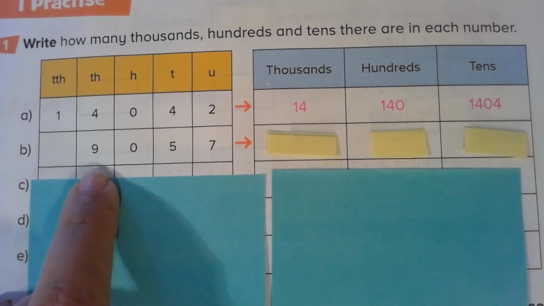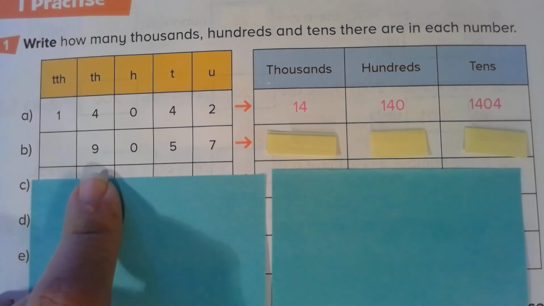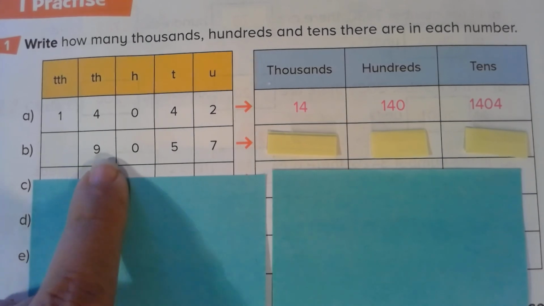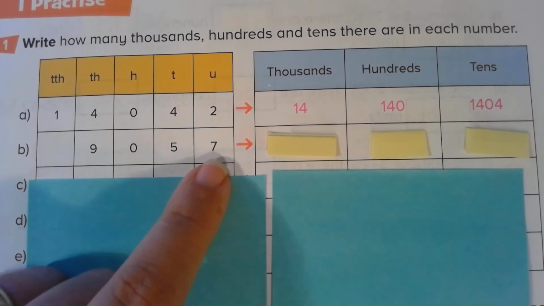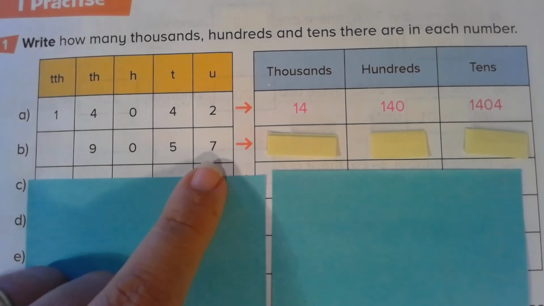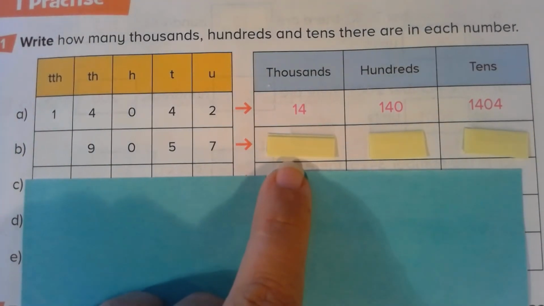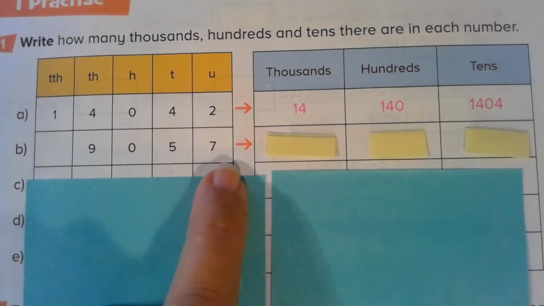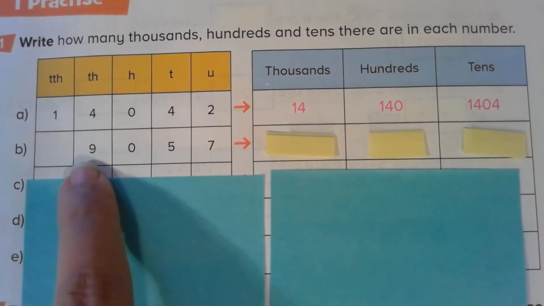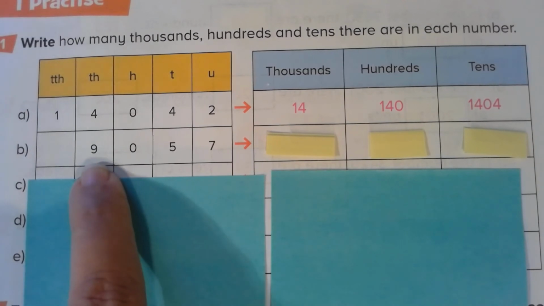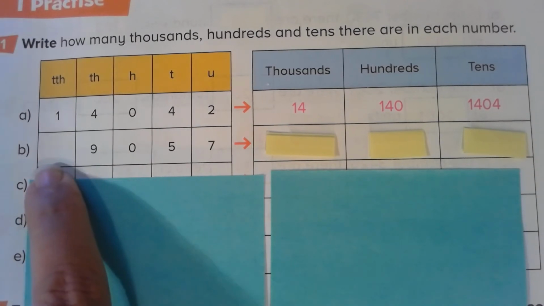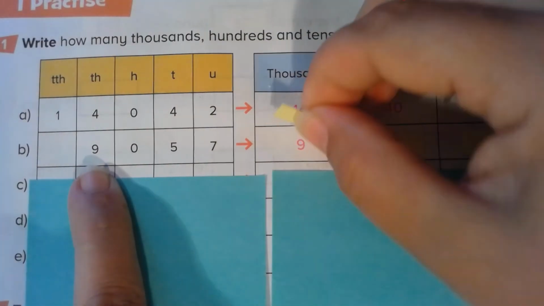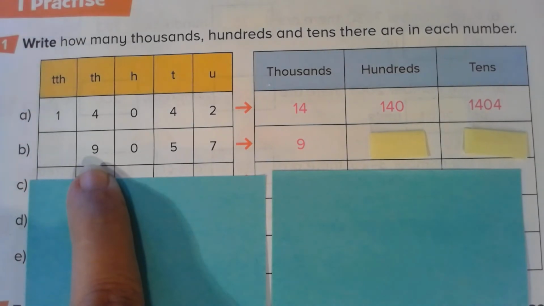Okay. We're ready for the next one? Here we go. 9,057 is our number. How many thousands do we have in the number 9,057? First we go to the thousands column. There's a 9. And we go to the numbers to our left. So there's only 9,000. So that's okay. We'll stick with 9,000.